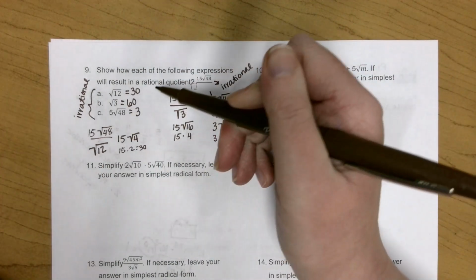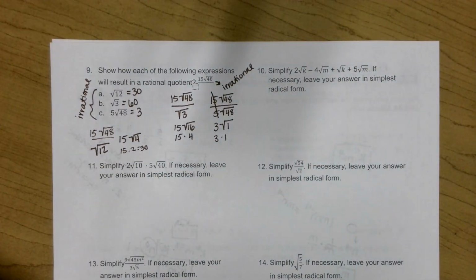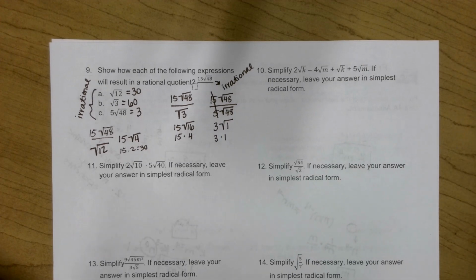All 3 of these quotients are rational. We divided an irrational number by another irrational number and got a rational number. Now, remember, there are some irrational numbers. If you divide them by another irrational number, it will end up irrational.